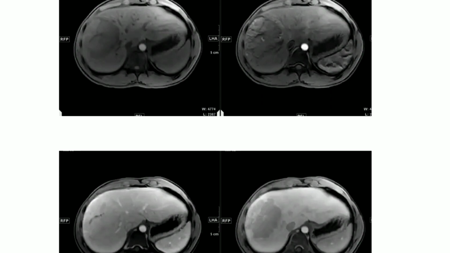So this is the post-contrast. On the first image is pre and post contrast, the mass is slightly enhancing with the peripheral enhancement more than the central, and the scar is non-enhancing.